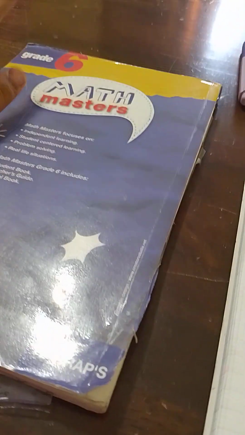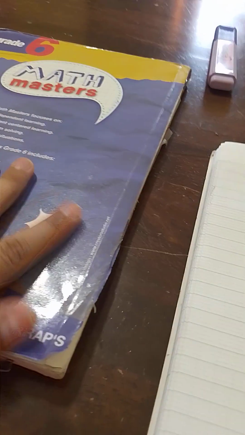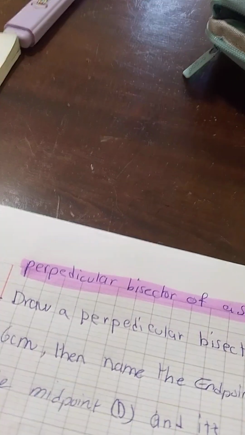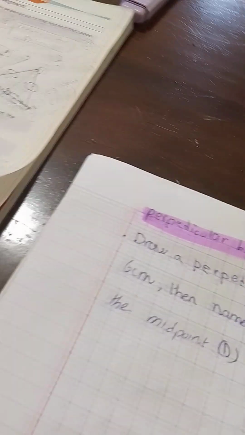Hello! Today we are going to study math for grade 6. The lesson that we are going to study is perpendicular bisector of a segment. There's a question we have to solve, and first I have to explain the lesson for you, then we are going to solve it.